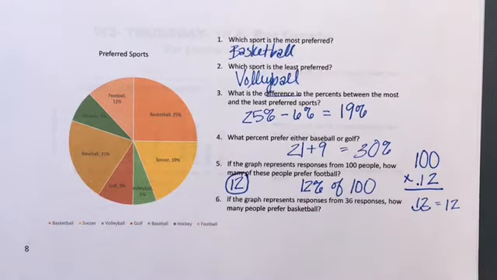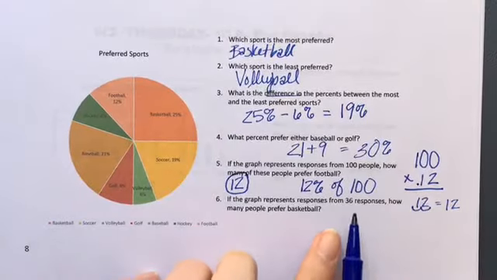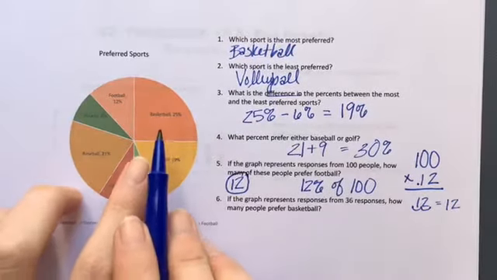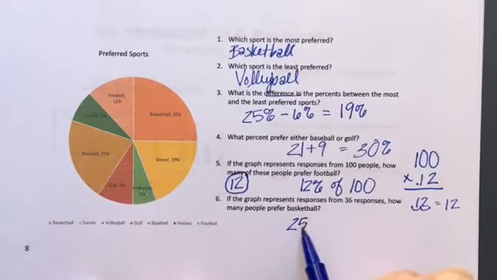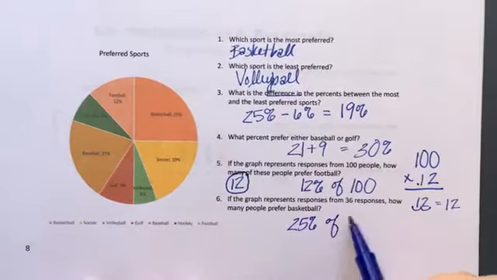Now let's move to number 6, which is similar but just a little bit different. Number 6 says, if the graph represents responses from 36 people, so now this graph doesn't represent 100 people, only 36 people. So they asked 36 people what they preferred, and these were their responses. How many people prefer basketball? Well, it's going to be similar to the problem before. Now, 25% of people prefer basketball. So we could say 25% of, and instead of 100 like before, we have 36 responses.